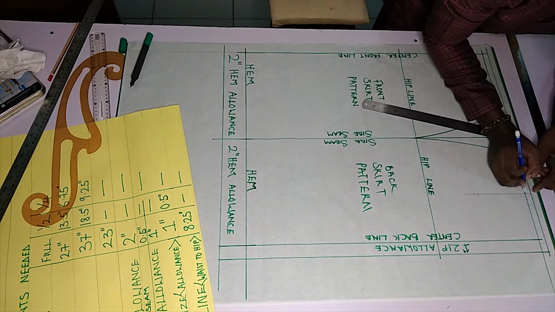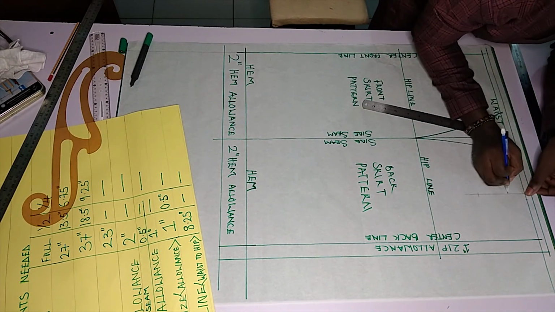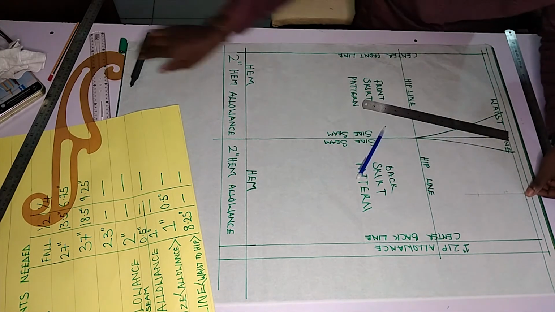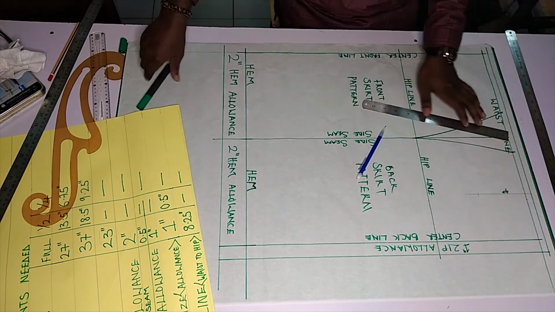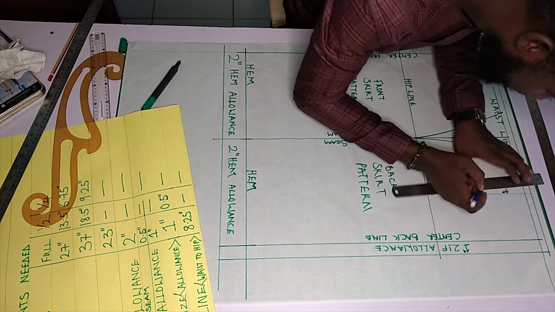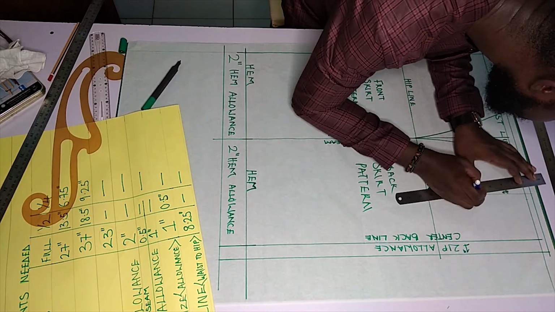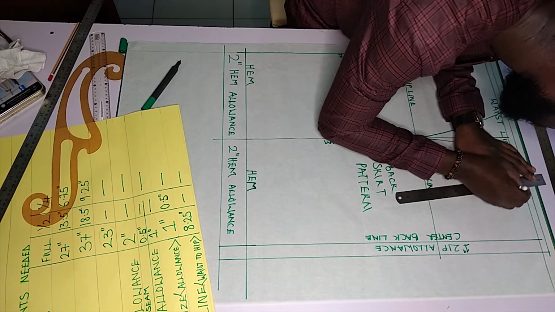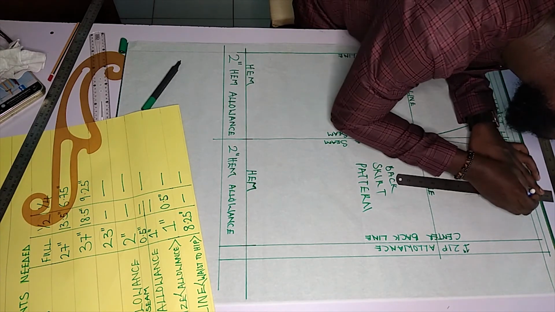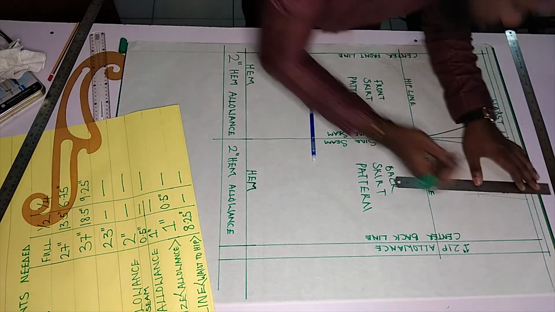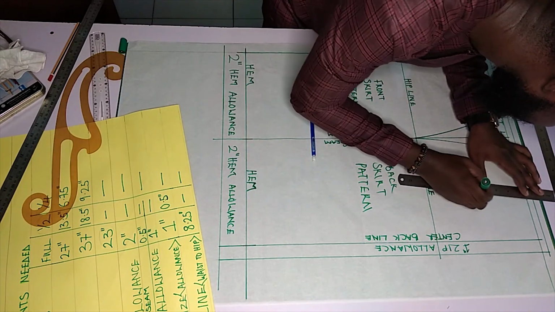The length of the dart from the waistline to this point is 4 inches. Let me do this for you. 4 inches. Then you connect the dart legs this way.